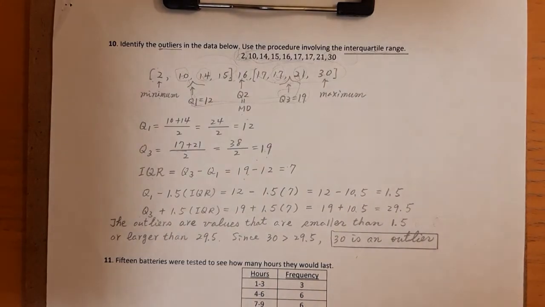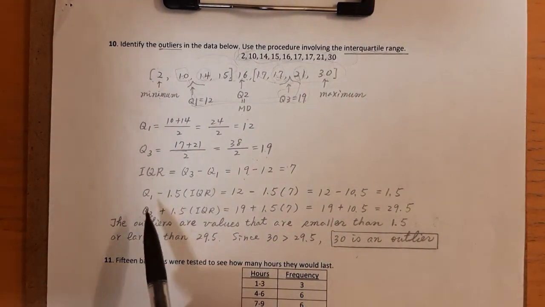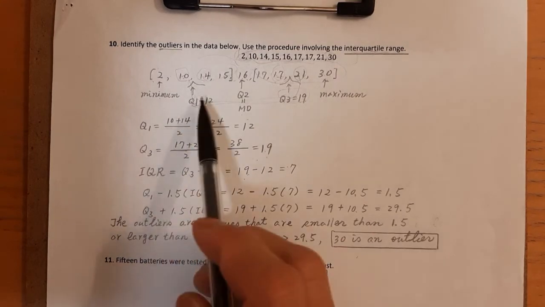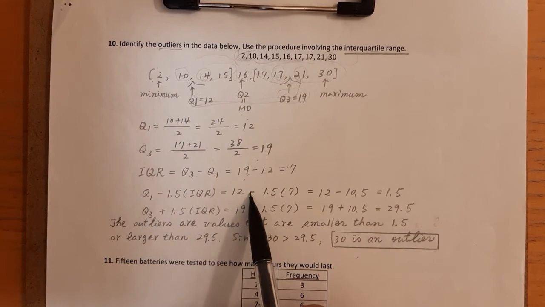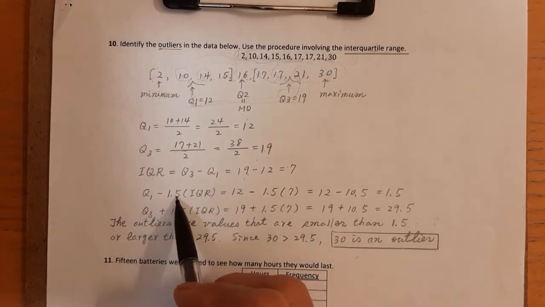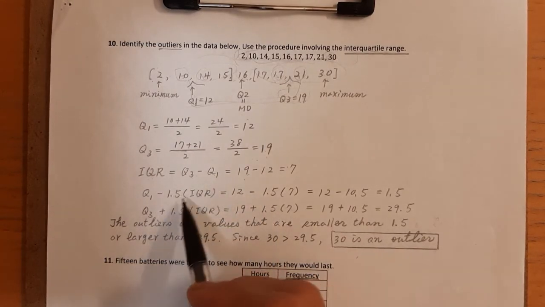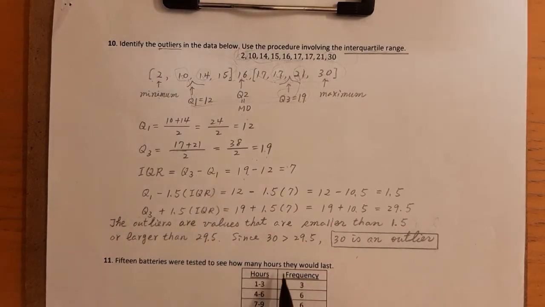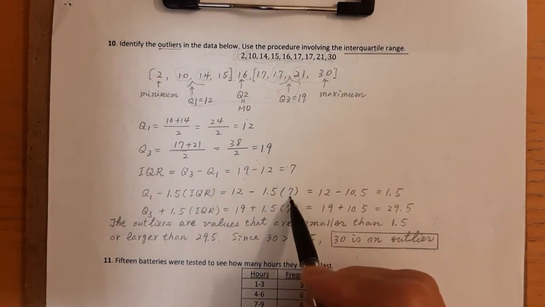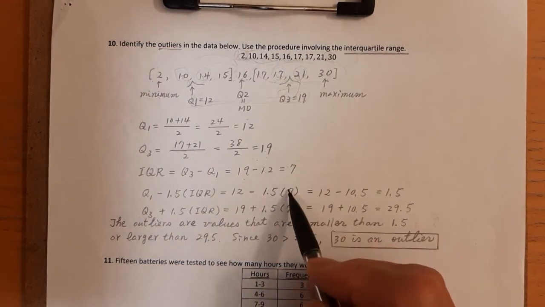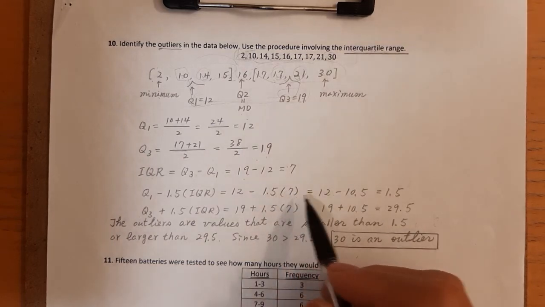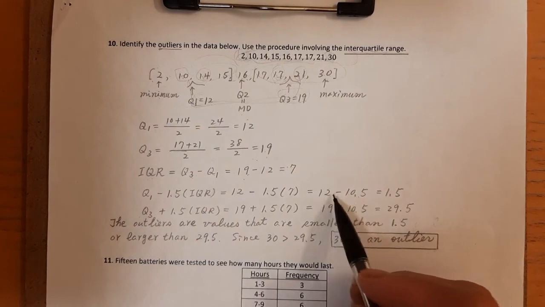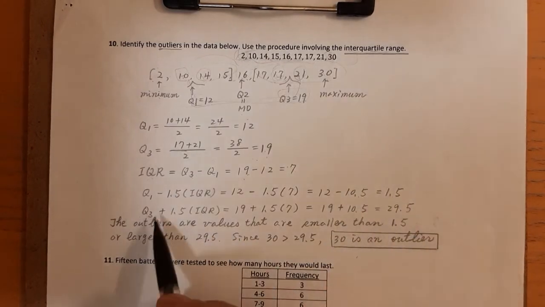Use this interquartile range. The formula is, below the first quartile, 12, you subtract 1.5 times the interquartile range. 1.5 times 7, since the interquartile range is 7. So it's 12 minus 10.5, you get 1.5.